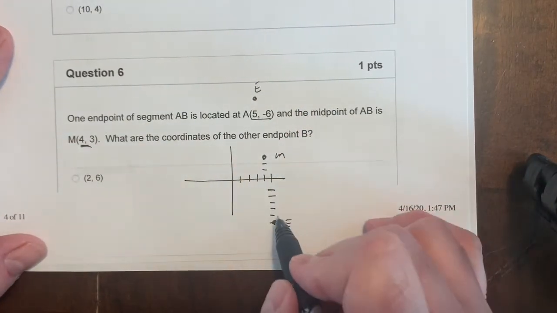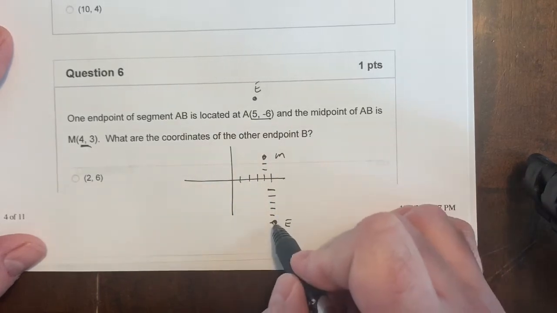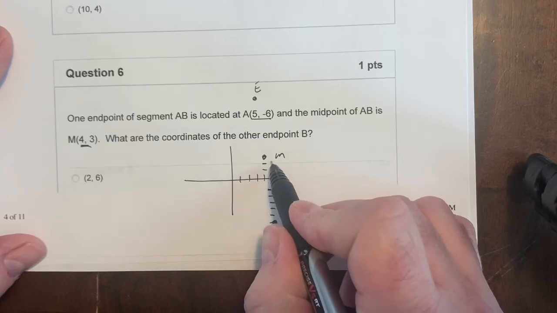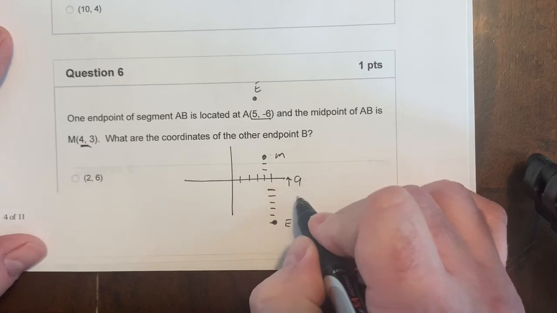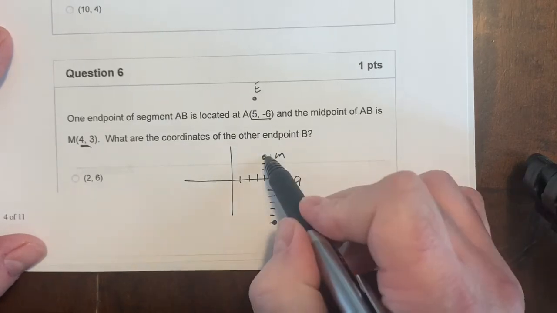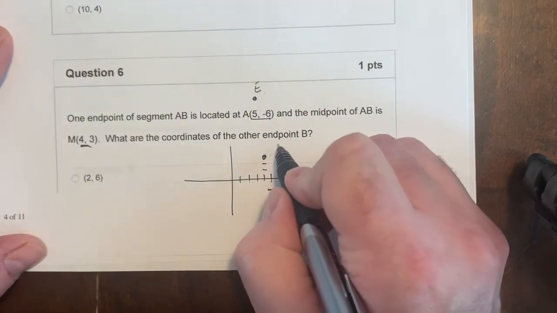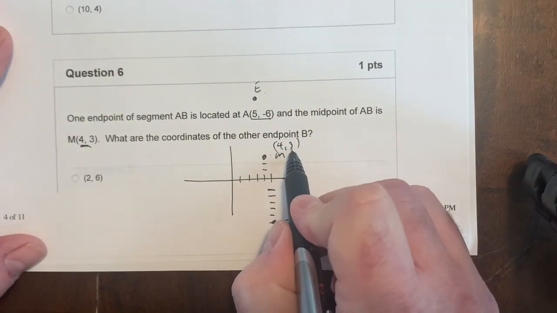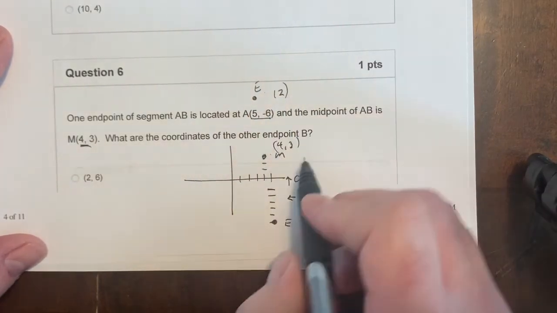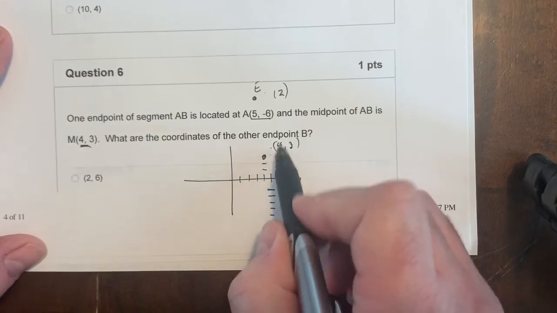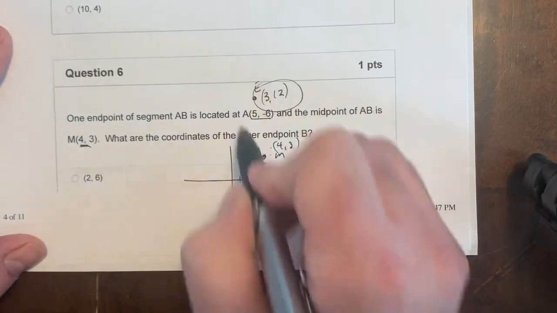To me, the easiest way to do this is to say, well, how did I get from the end to the middle? Let's count a rise and a run. 1, 2, 3, 4, 5, 6, 7, 8, 9. I'm going up 9 and left 1. If I go up 9 and left 1, let's do that again from M. Let's go up 9 and left 1. Now M is at 4, 3, so if you can picture, if I go up 9 from 3, where am I going to be? At 12. And if I go left 1 from 4, I'm going to be at 3. In other words, this point is going to be at 3, 12. And that's the other end.